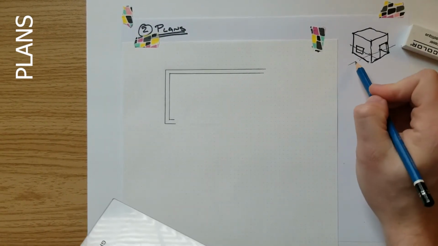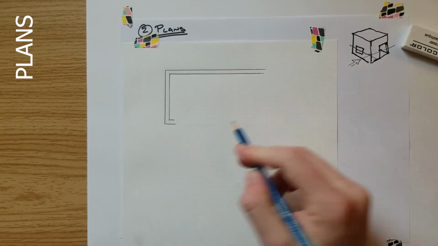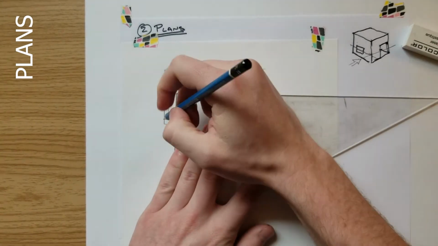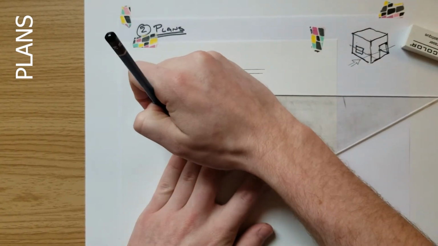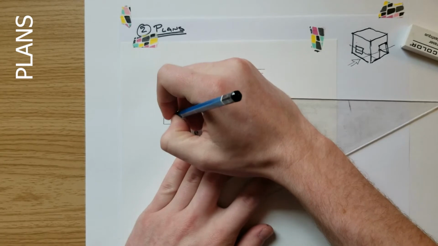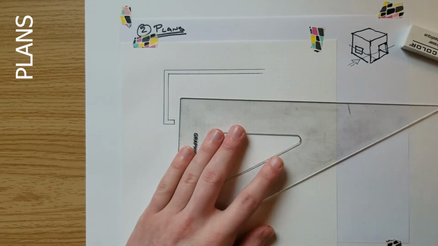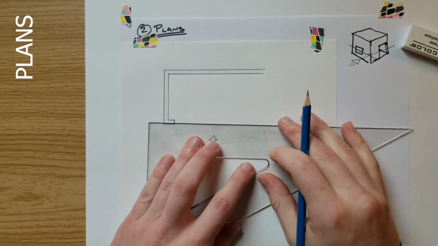Now, if we're looking at this facade, we have our thicker line weights, right? And we have the edge of our window, and we'd grab a lighter pencil and we'd start to create a window.